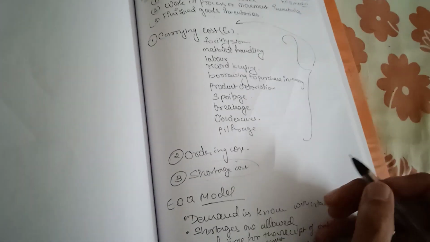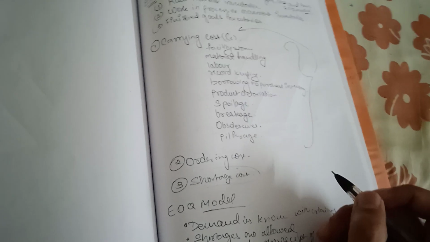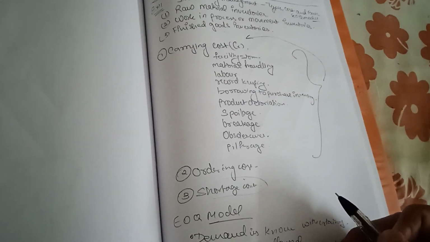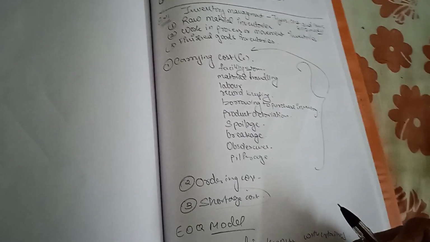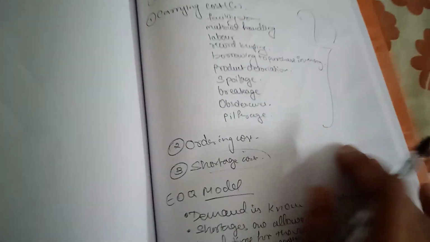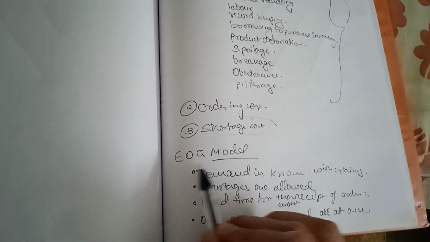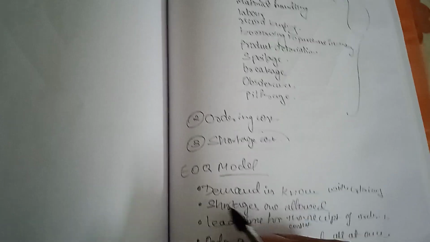Because suppose you are producing or getting 100 pieces of scooties, and after some time a sudden demand comes. Because of this, in the market you will lose your customers, and you will lose the goodwill of your customers toward your company. So in order to tackle that, we are going to come with the EOQ model. What is this EOQ model?